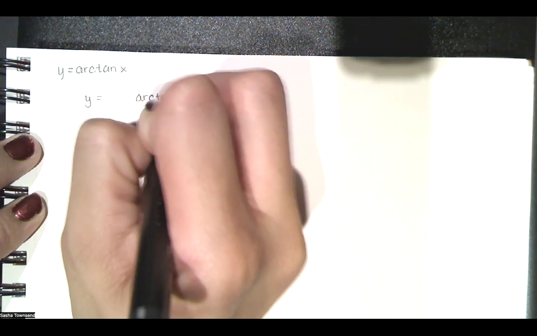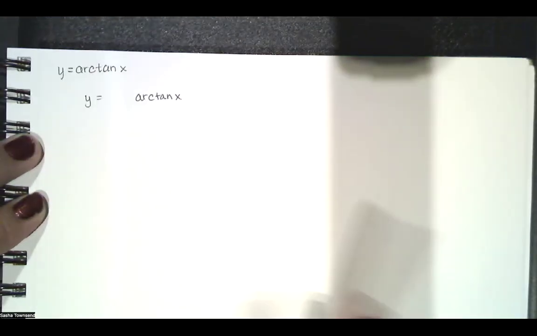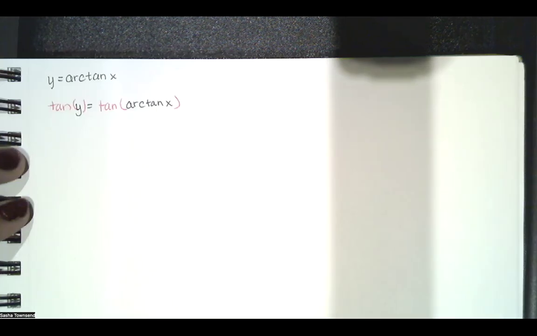We can do the same thing with arc tangent and arc cotangent. So if we're interested in the derivative of y equals arc tangent of x, now, if we take the tangent of both sides, we have the tangent of y equals the tangent of the arc tangent of x. And the tangent of the arc tangent of x is just x.